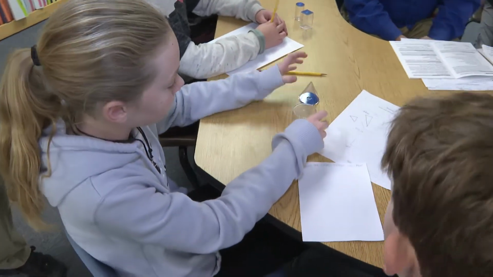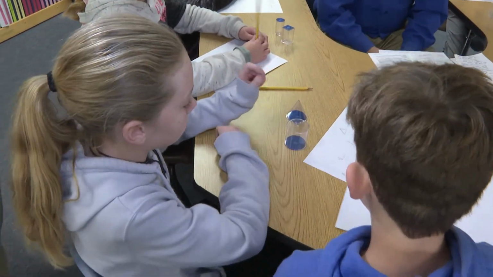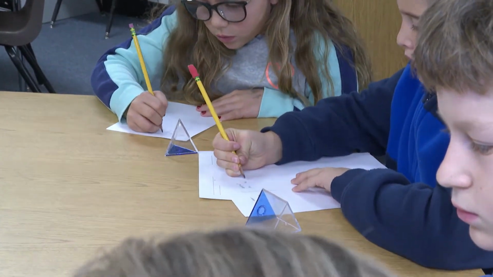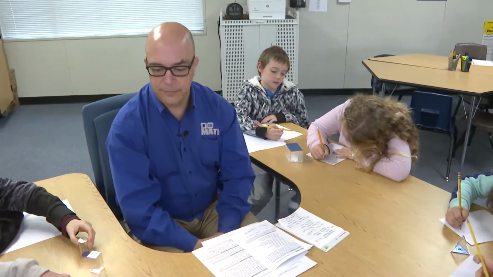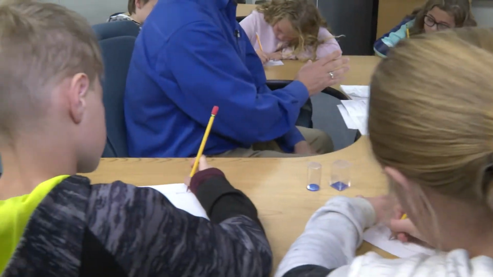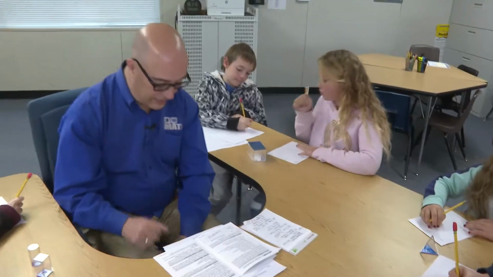That one only has 1 base, okay. 2 bases. Because you can just look on this one. That one only has 1 base, okay. So it looks like a lot of you have found something that's the same and different, okay?